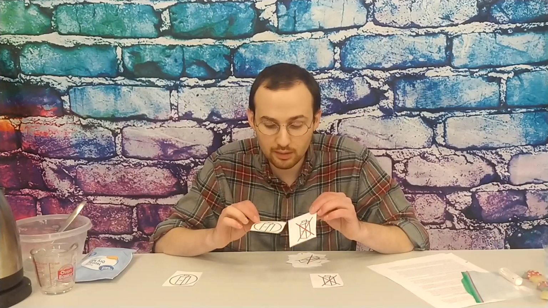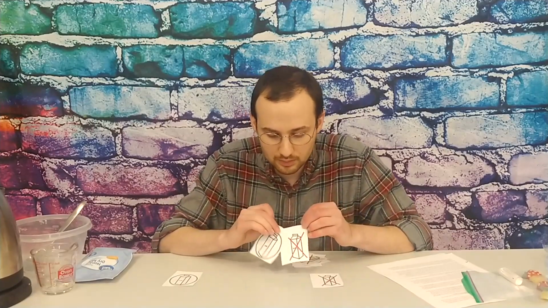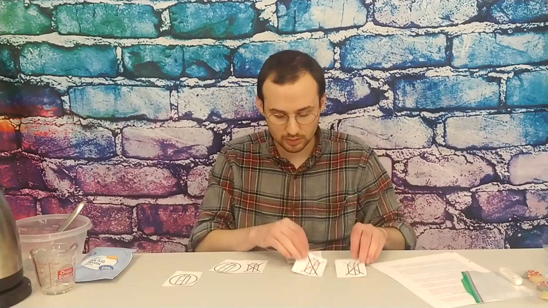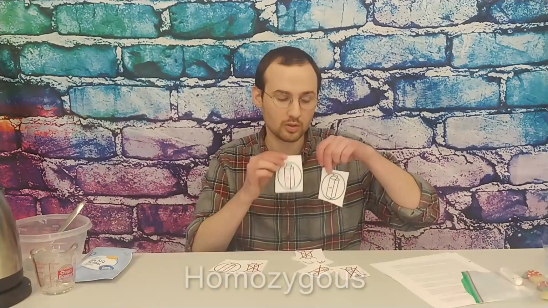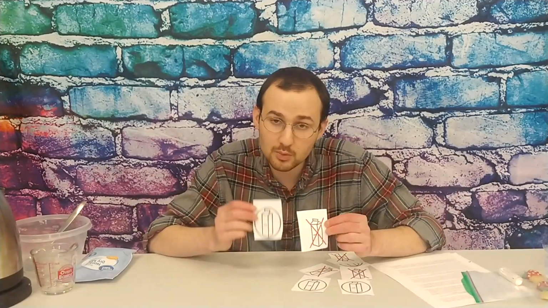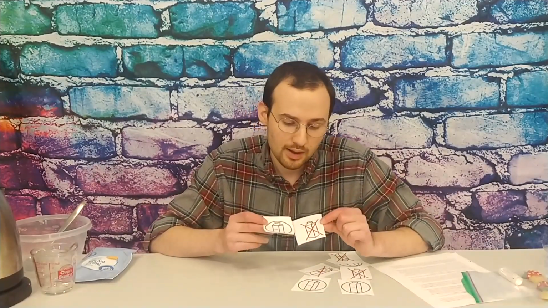The way that would look is like this, right? So you have the lactose tolerant allele and the lactose intolerant allele. When you have two alleles that are different, it's called heterozygous. And when it's the same, if you have these two alleles or these two alleles, it'd be called homozygous, right? And when you have two different alleles, one of them is dominant and one of them is recessive.